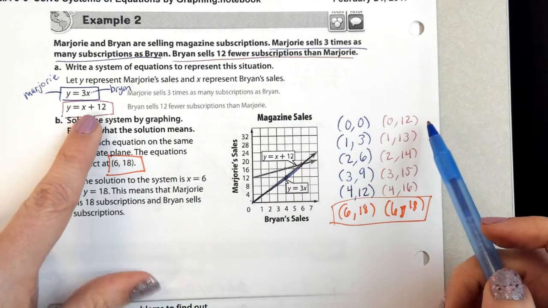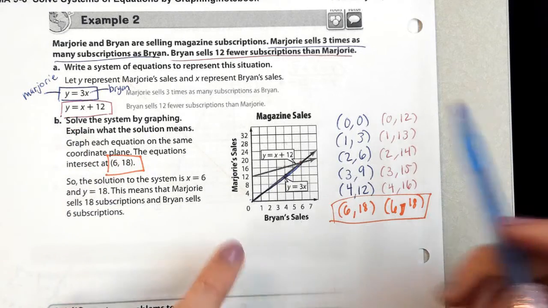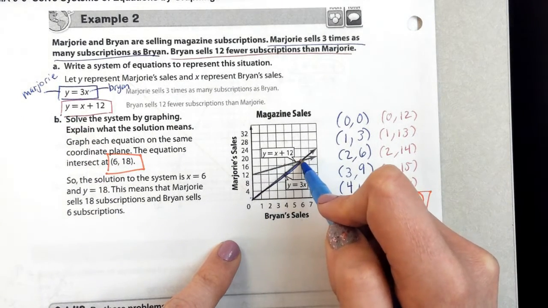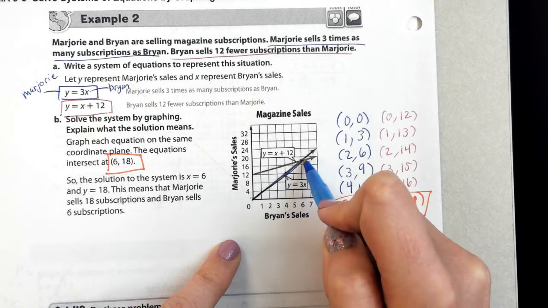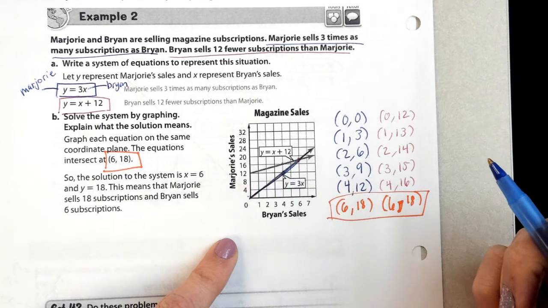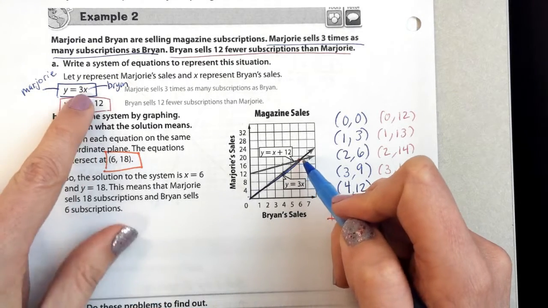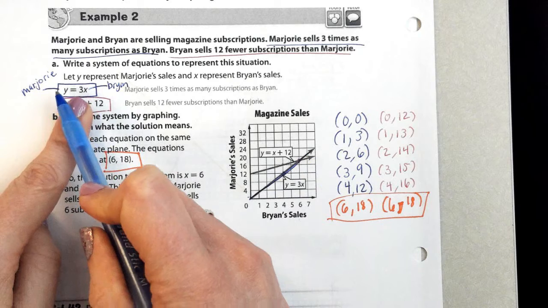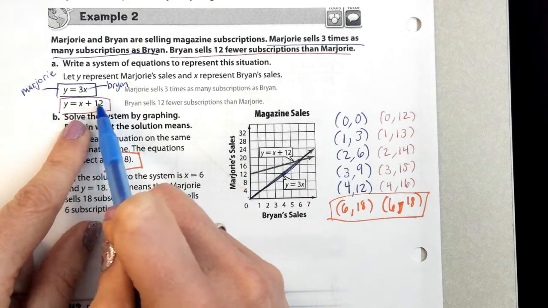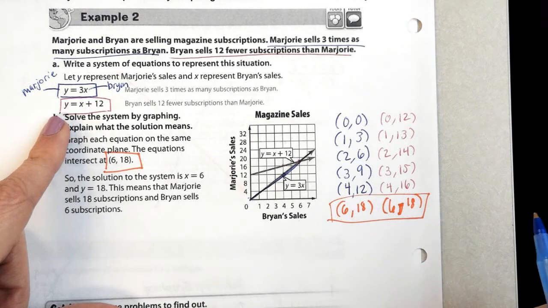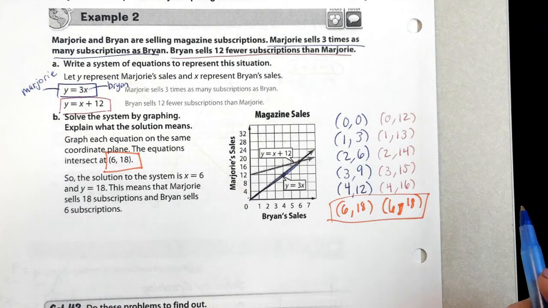I did the same thing over here, okay, until I had my 2 different lines and I found this is where they cross. Now, it looks like it's at 6, 18, but to be sure, I can plug the 6 back in. 6 times 3 is 18, and 6 plus 12 is 18. So I know for certain that 6, 18 is my solution on this one.